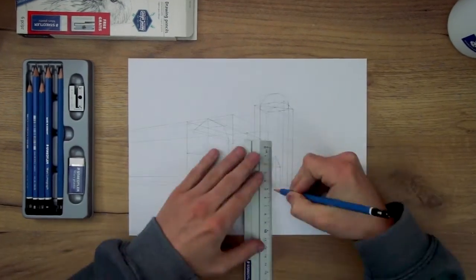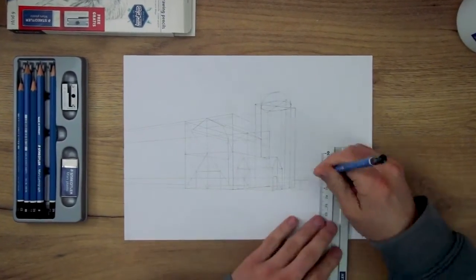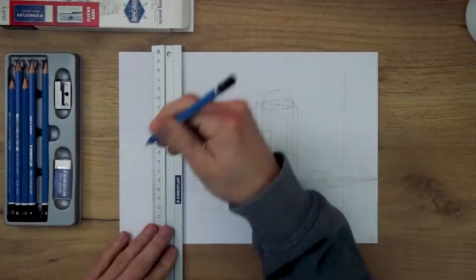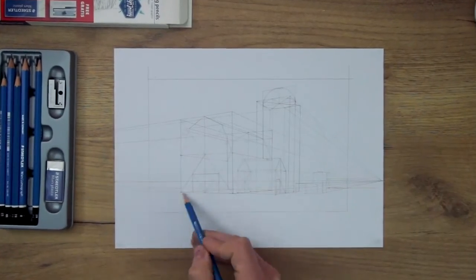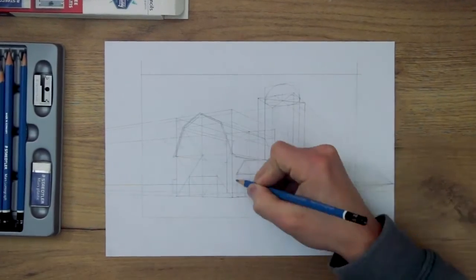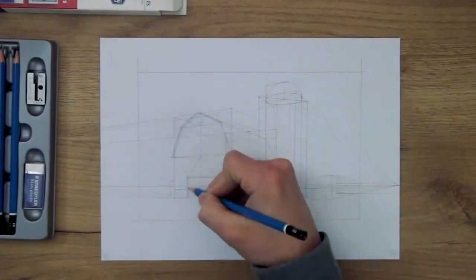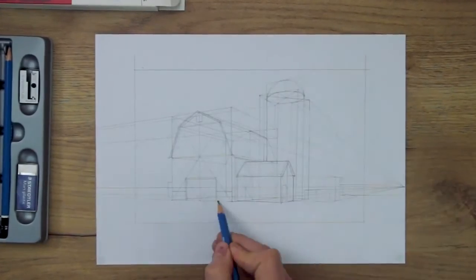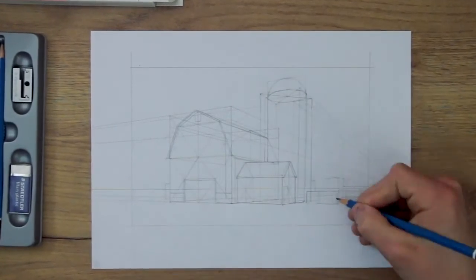So most of these structures have been drawn out, and now it's a case of me adding some details such as the doorway for the barn and some of the surrounding environment. I will also add an overhang on the barn roof, along with outlining this block out so that you can see it more clearly as we start to render the drawing.